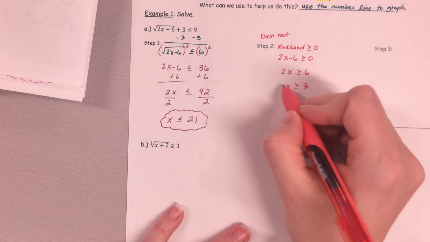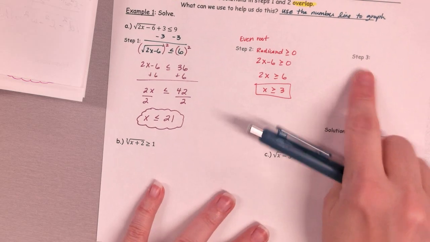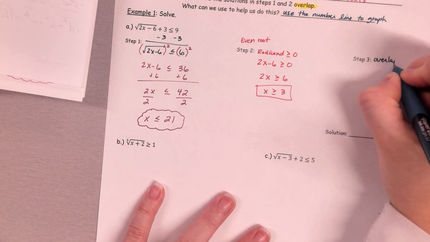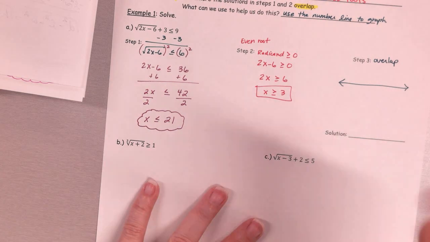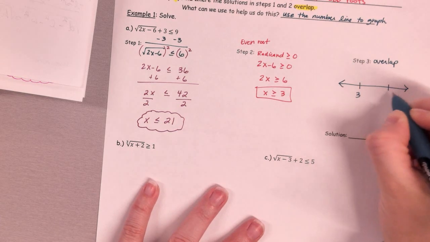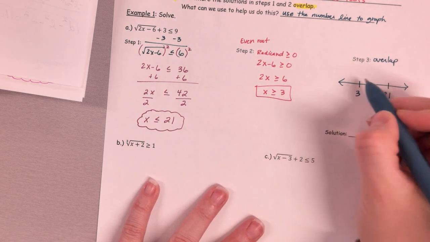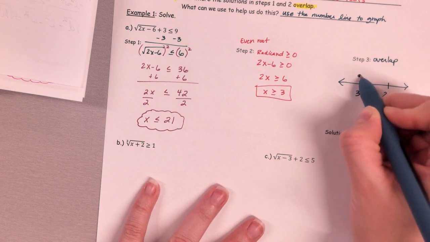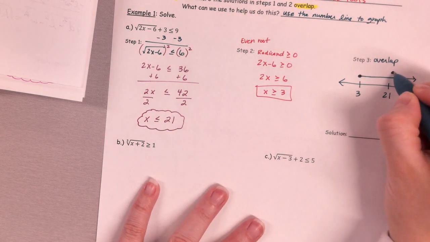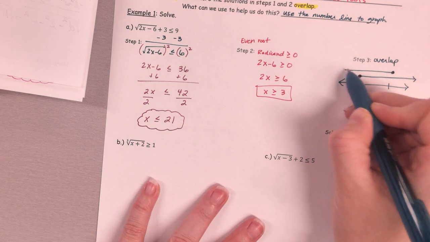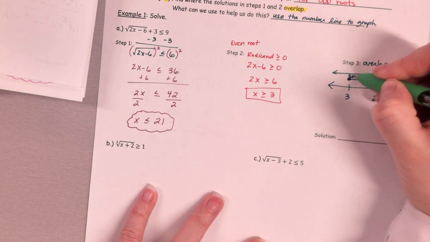Okay? Now, the last thing you want to do is find where these two overlap. So step 3, you want to find the overlap between your two solutions. So when you use your number line, the way the number line works is you do have to put these in the correct order. So least to greatest, x is greater than or equal to 3 means you have a closed circle and it's going to the right. X is less than or equal to 21. And then the overlap is going to be your solution.